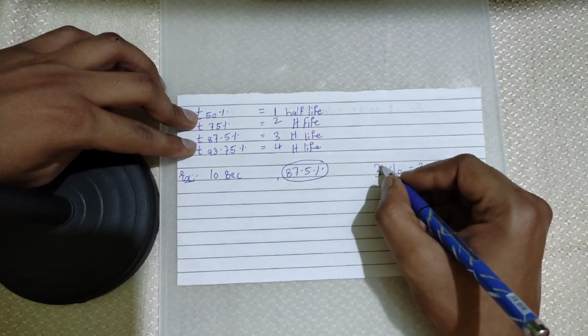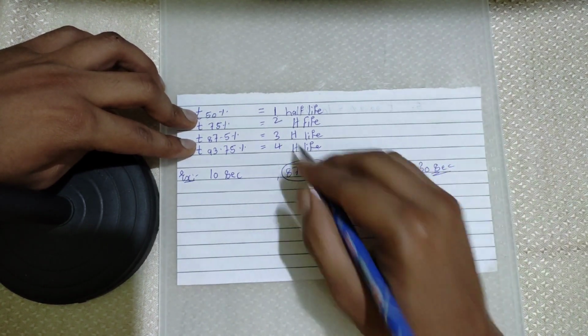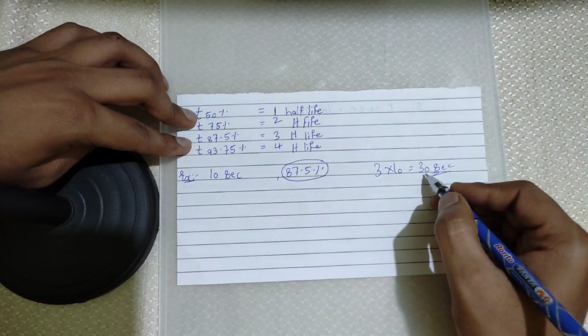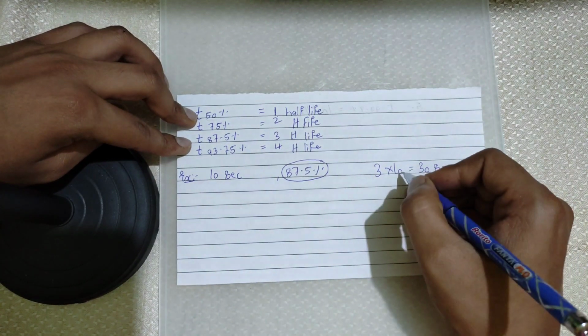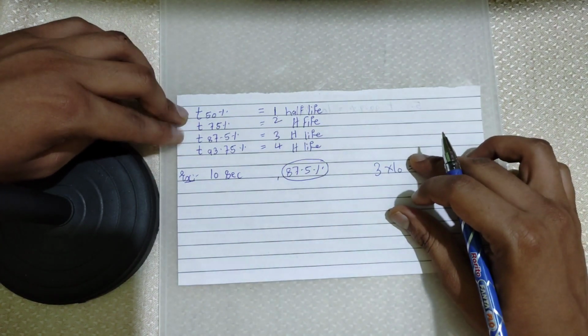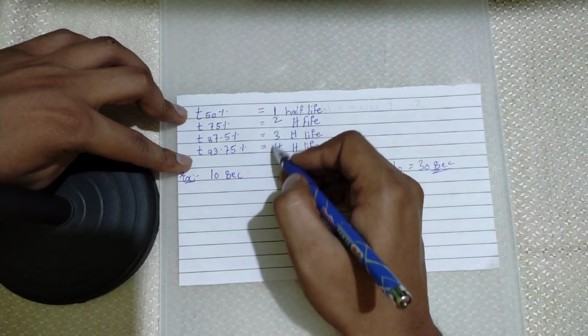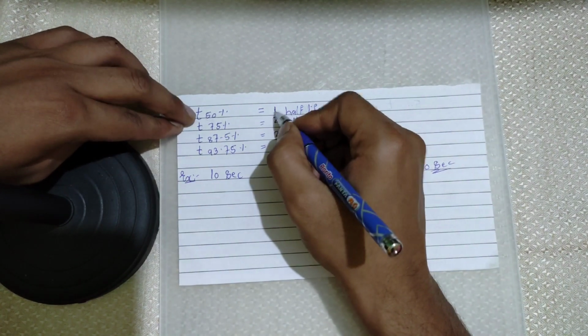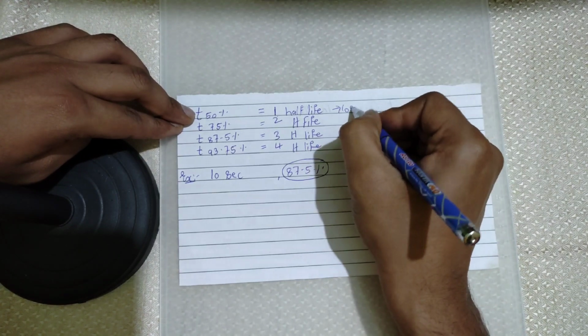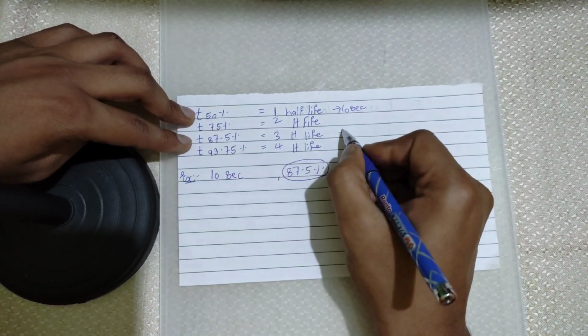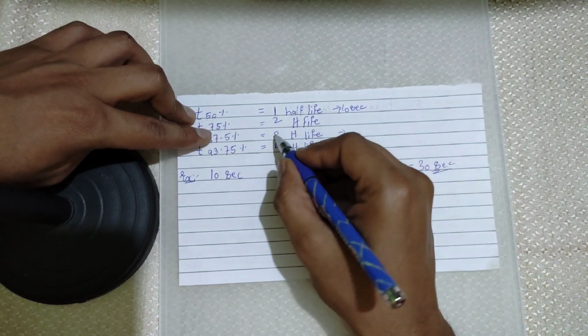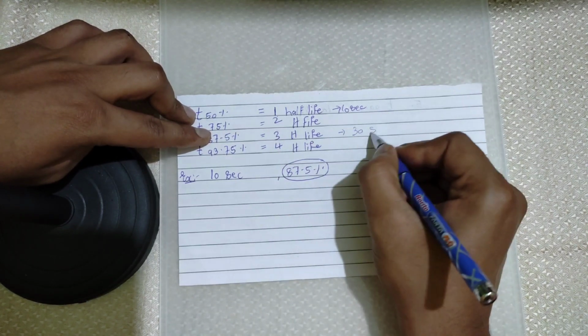Before you complete writing the general formula for this, I would have told the answer. You would not even have completed writing the formula to solve this question. How did I tell? Very simple. We know the relation, right? 1, 2, 3, 4. They have given us 10 seconds for this, and they are asking for 87.5%. What we did? Just multiply by 3, 30 seconds.